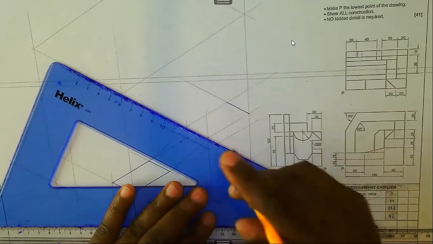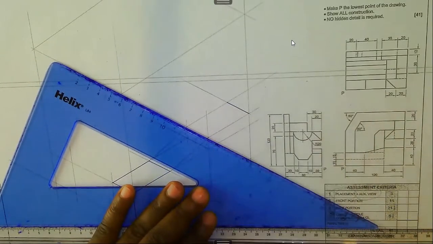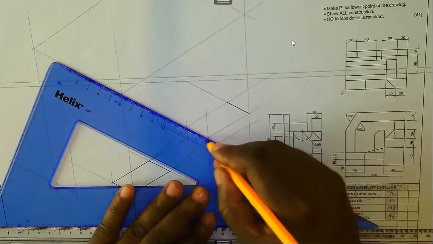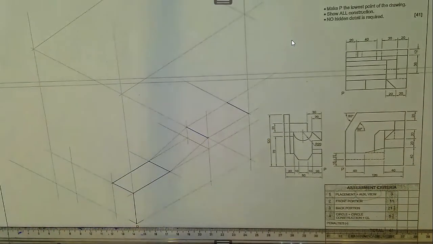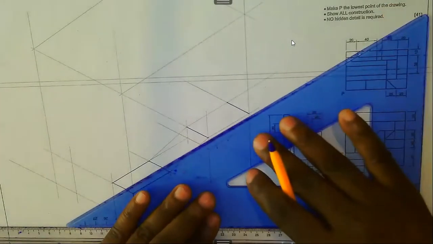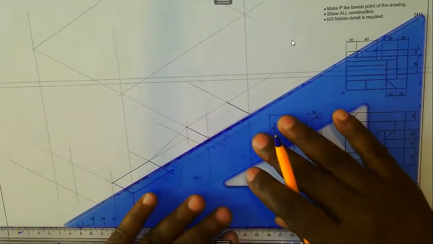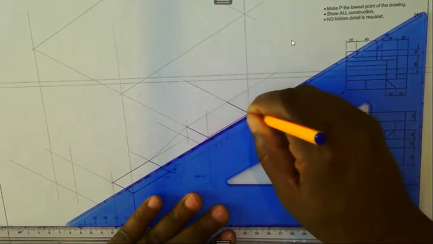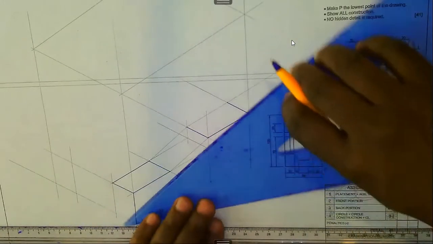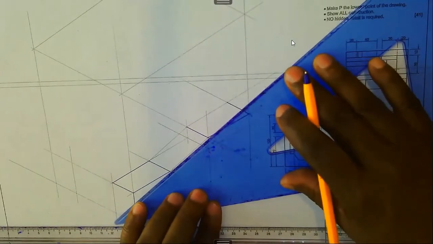Remember, whatever you do, make sure you are certain you are not going to erase. It's like this. So I'll leave the upper one for now. Outline this. Then connect this one to there.